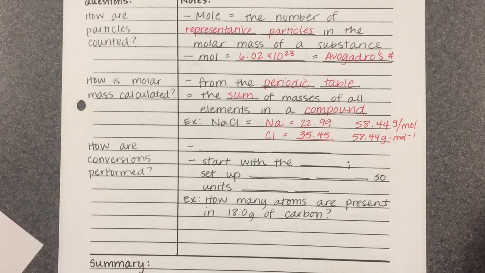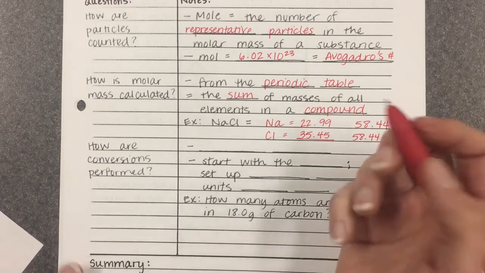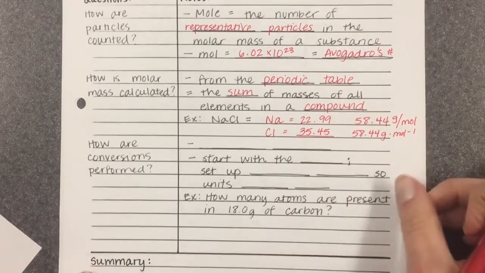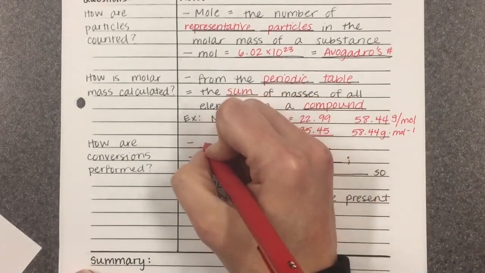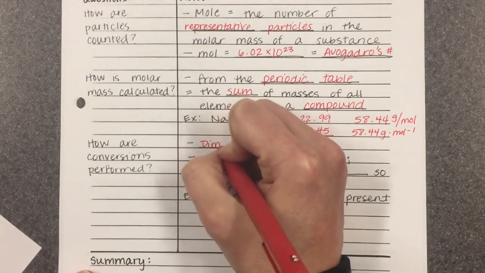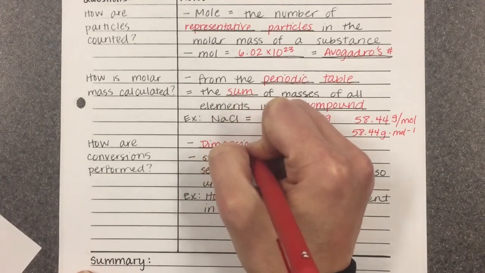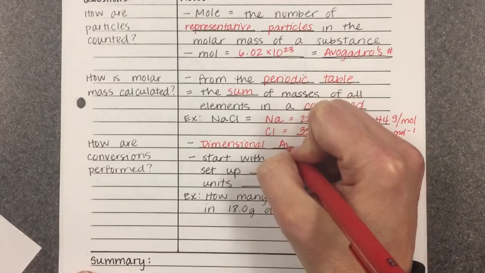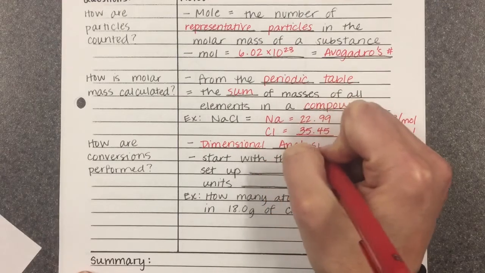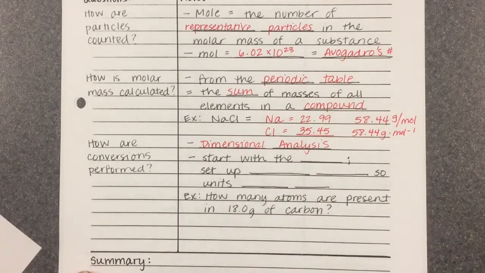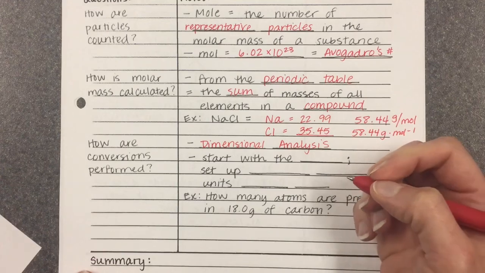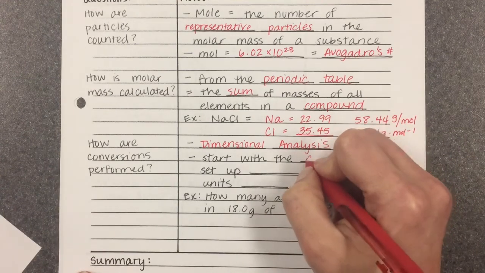All right, so how are conversions performed? How can I turn grams into moles or moles into particles? Well, we already know the math behind that. That's going to be dimensional analysis, everybody's favorite. And we already know the steps. Whatever value you are given, start with that.